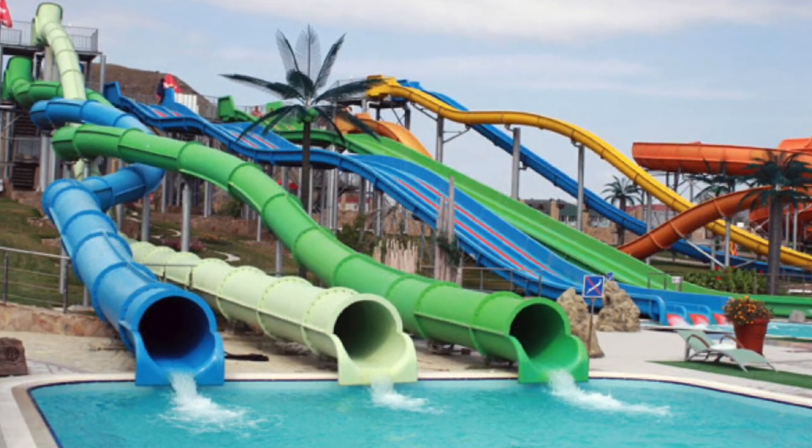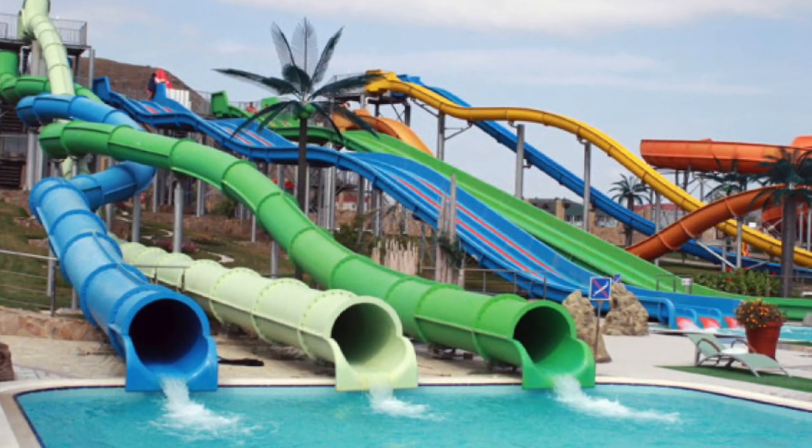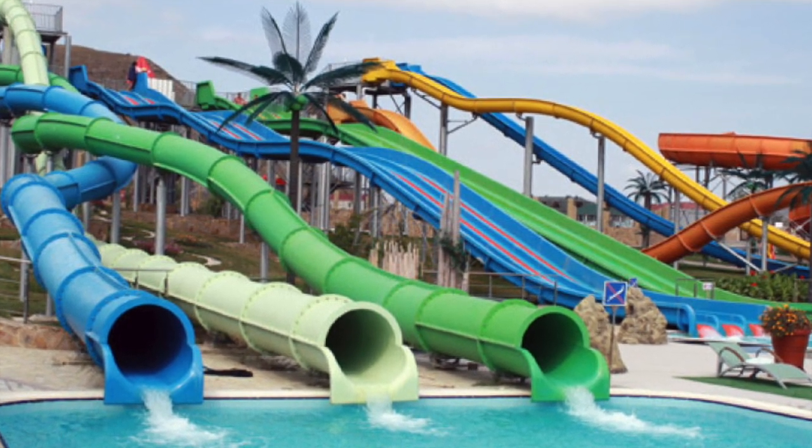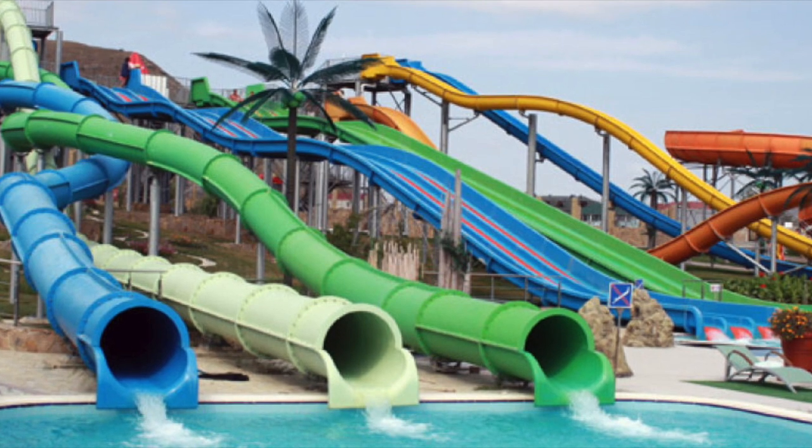For our project, we decided to look at the physics concept of acceleration on an incline, which is present in our everyday lives whether we realize it or not. Some examples of this include water slides, wheelchair ramps, and escalators.